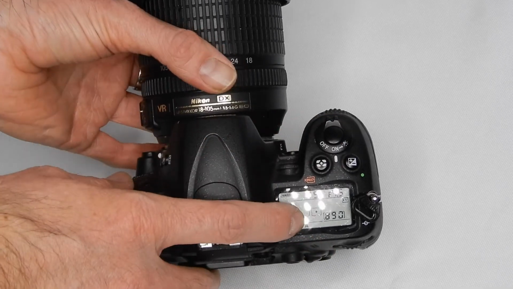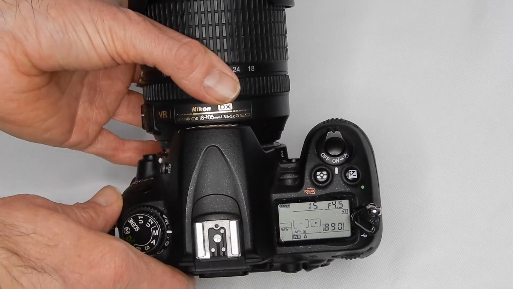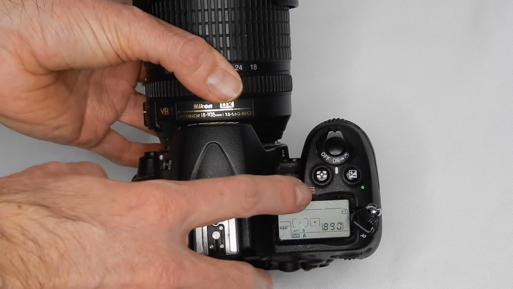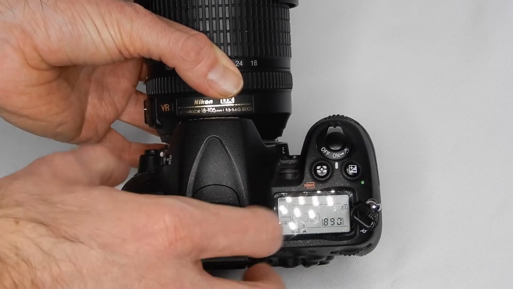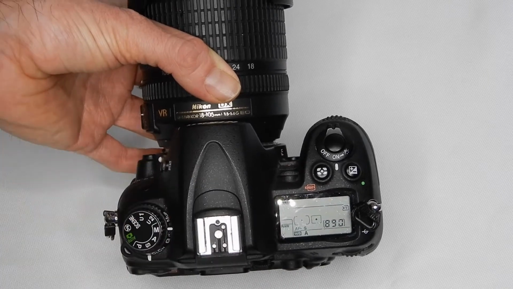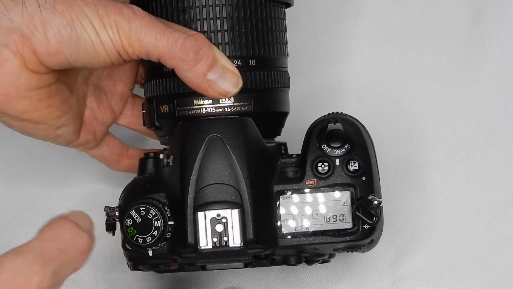The first button here on the top of the camera is of course the shutter button, which you press to take a photo. Then there are two buttons here. This is the exposure meter reading, and that just changes how the camera is looking through the lens to decide what settings are the best to use.